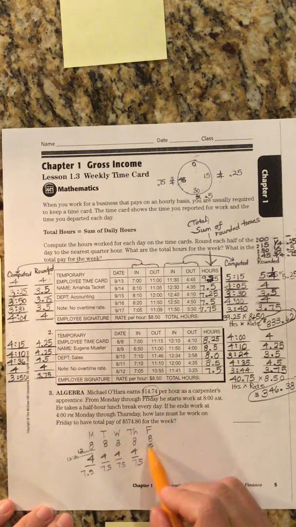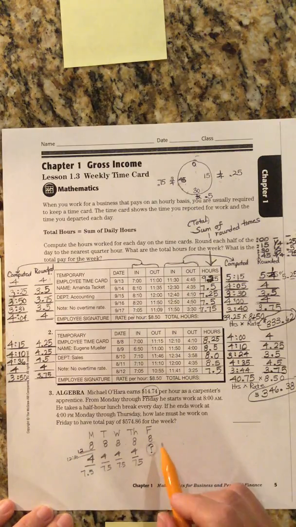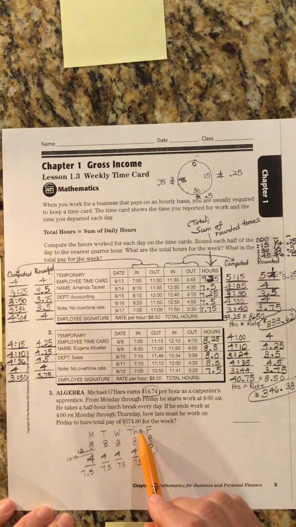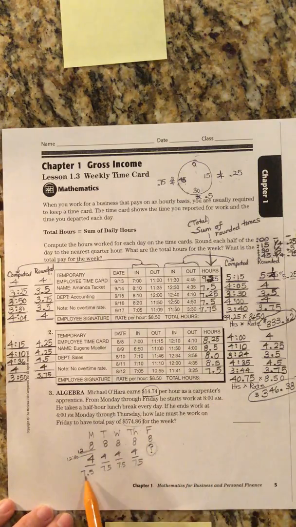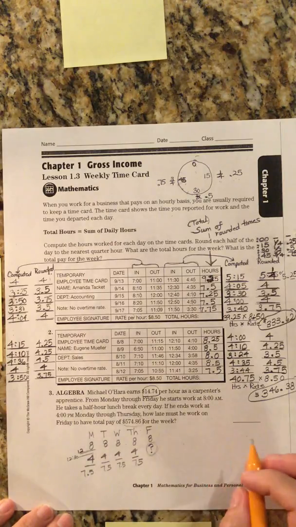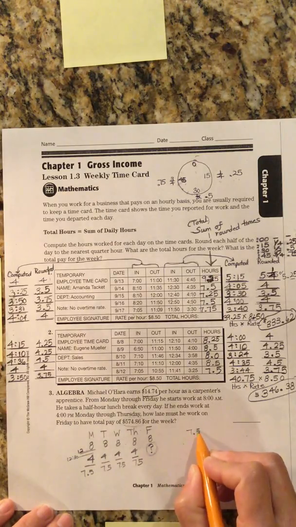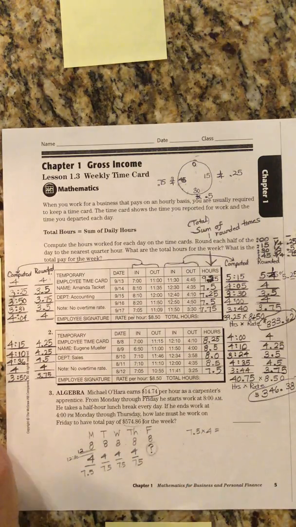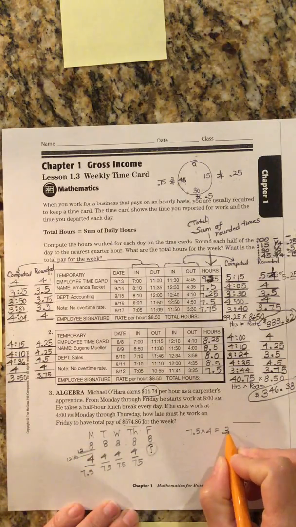We're trying to figure out how long he has to work this day to make this amount of money, and the money is $574.86. So I think first we should just calculate the number of hours that we know for sure he has worked. That's going to be 7.5 hours over Monday, Tuesday, Wednesday, Thursday, so we're going to take 7.5 times 4, just to see how many hours he did work on those days. He worked 30 hours. All right.